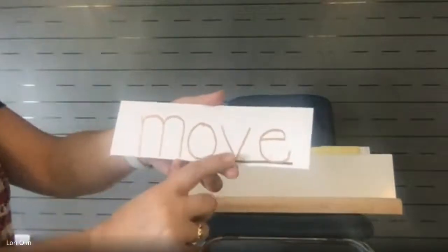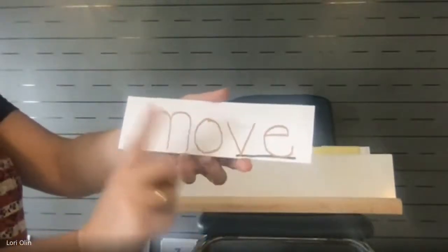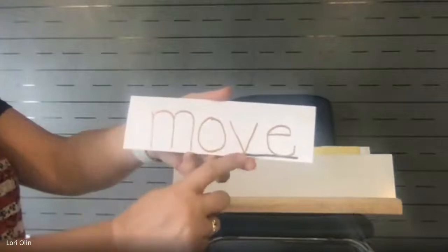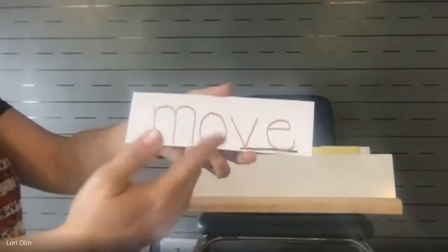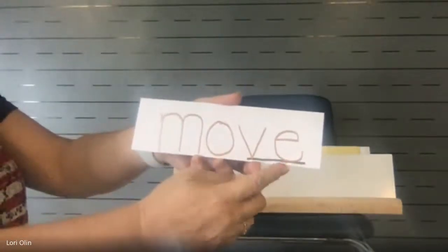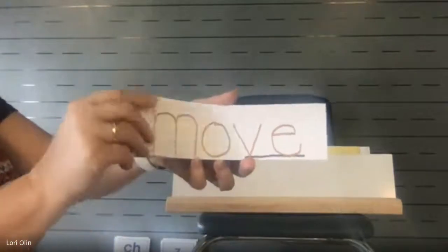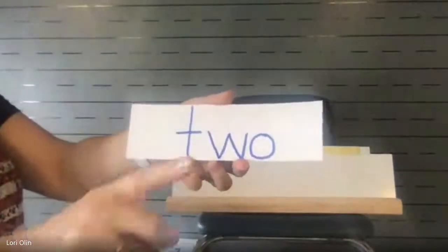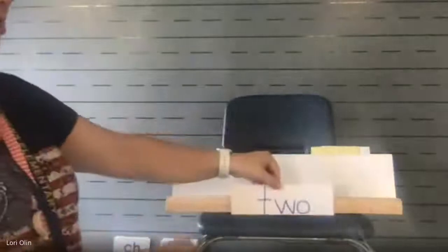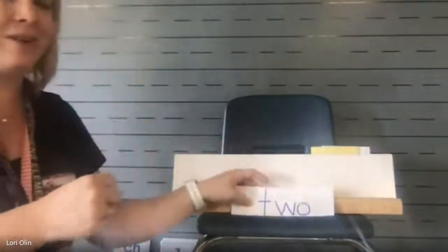move. Oh, here's our rule for V. No English word ends in V, always followed by a silent E. Move. And here's our two. We have our one, two fingers, T-W-O, two. All right, friends, these are your spelling words for this week.